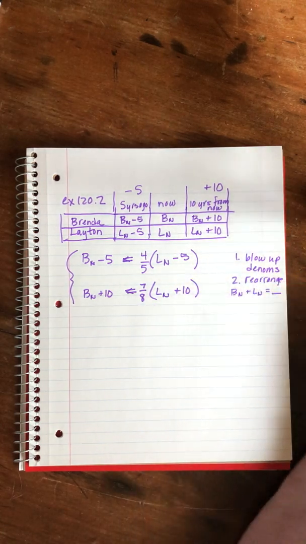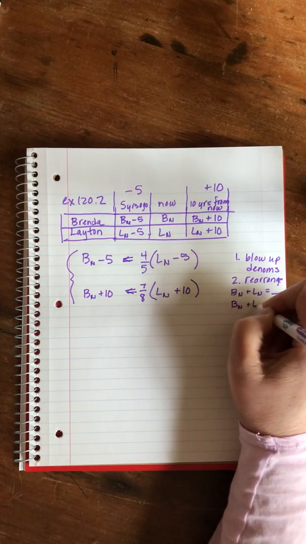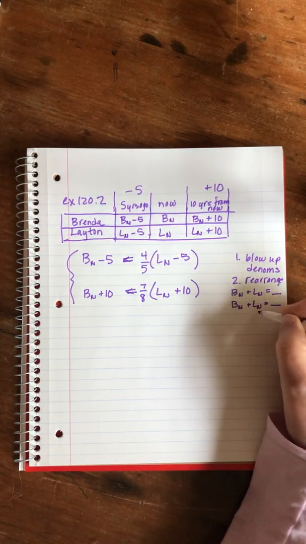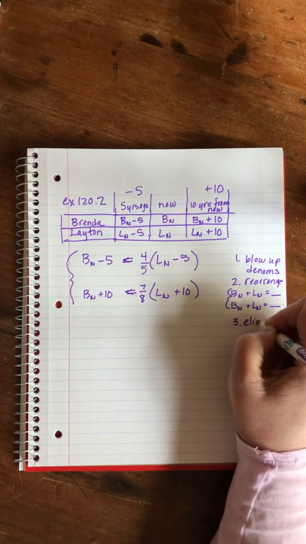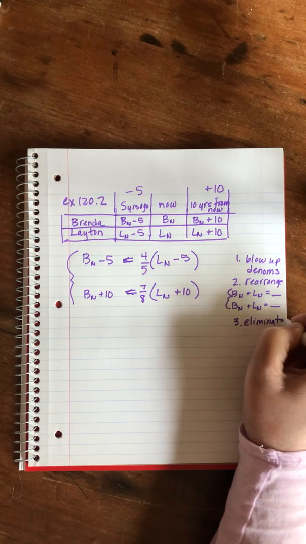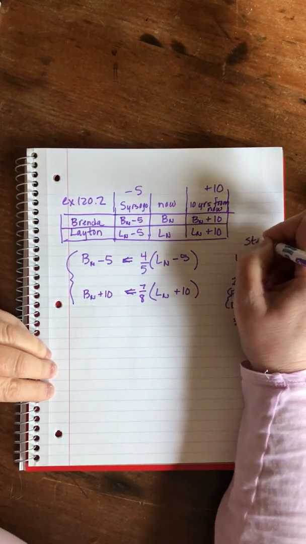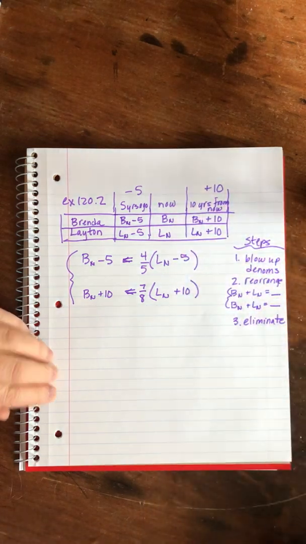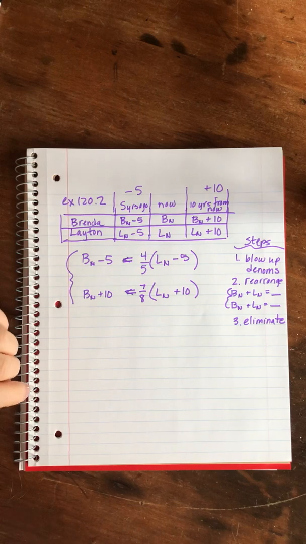And these will probably have numeric coefficients, but then we'll get them both into that format. And then our third step will be to eliminate. Okay? That's the general process we're going to follow, and we'll walk through it and talk about it together.